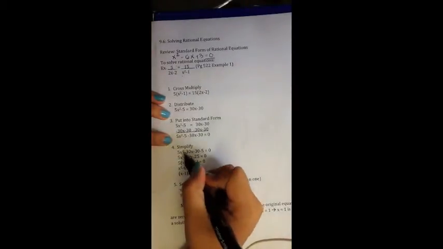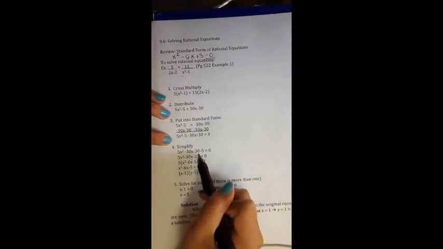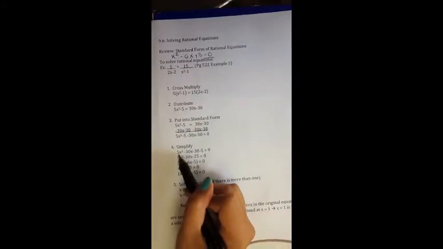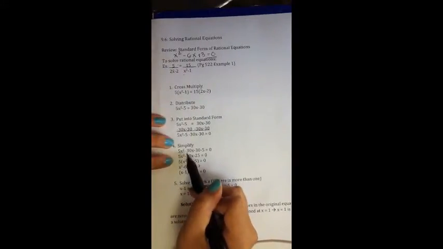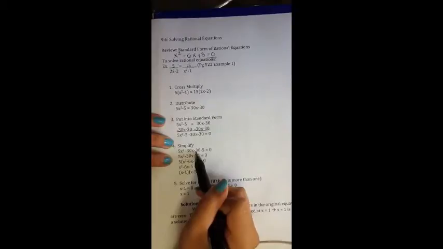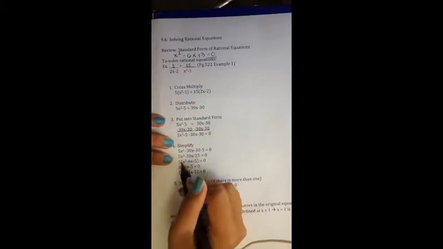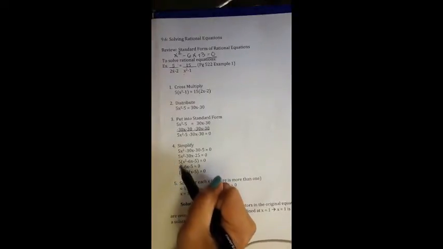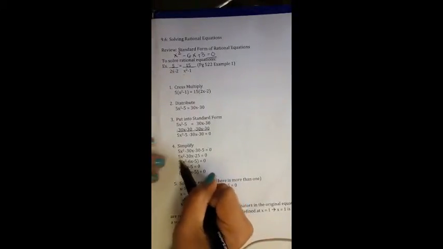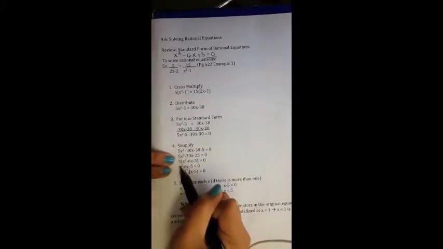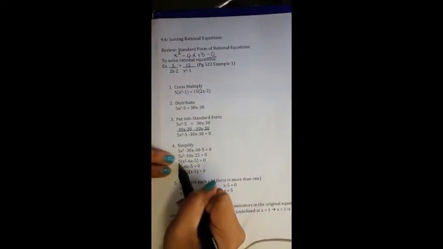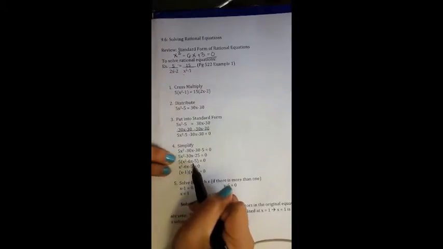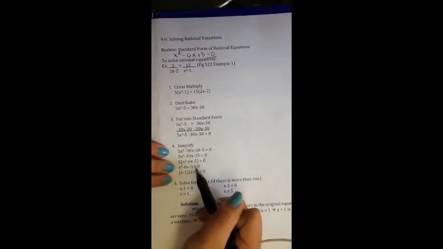Next, what you want to do is simplify. What I did was I put all of the numbers in the order of exponents. So you'll have 5x squared minus 30x, and then your constants, minus 30 minus 5, which equals minus 25, equals 0. Then you want to simplify and factor out whatever you can. From all three numbers, you can factor out a 5. So you would write it like this: 5 and the x squared minus 6x minus 5 in the parentheses equals 0. So you would discard the 5 and you would simply get this.